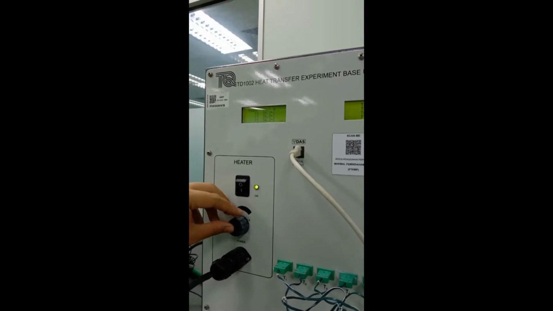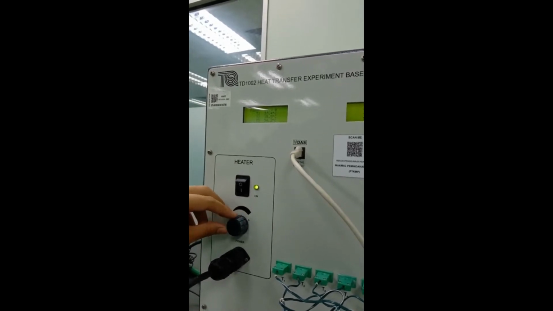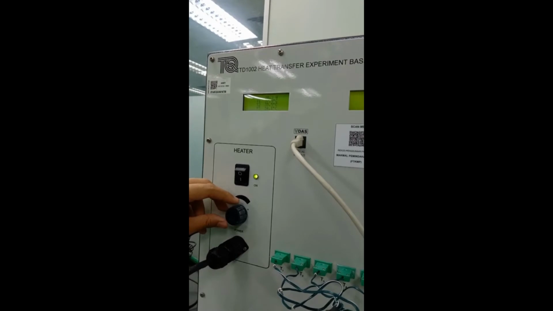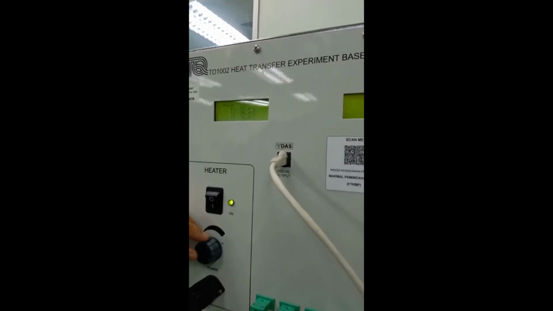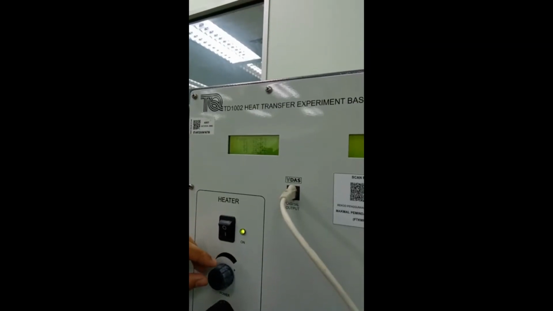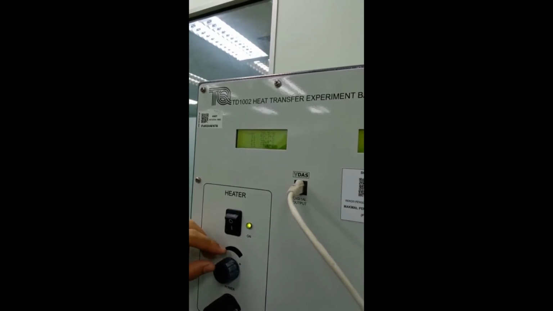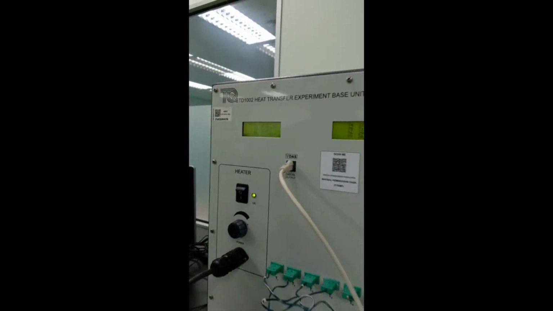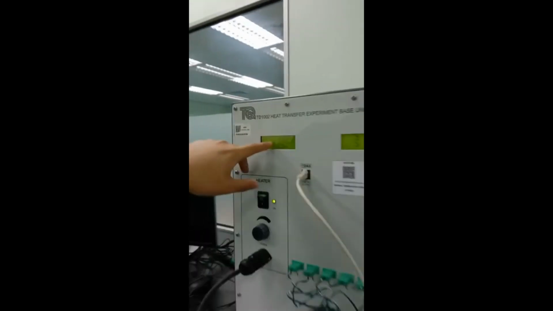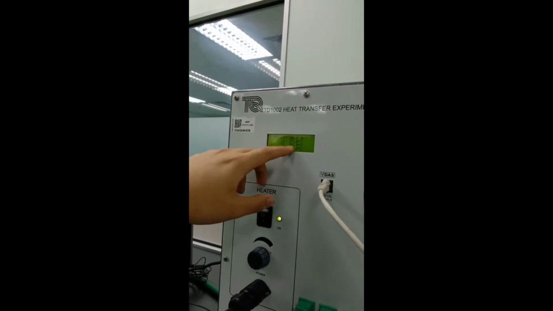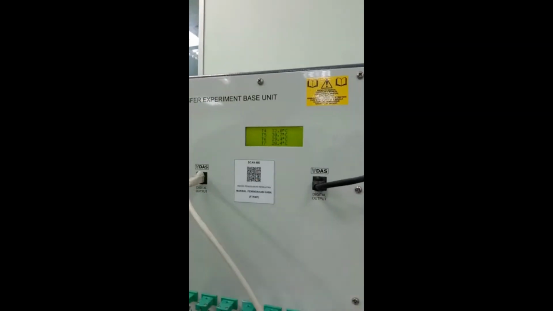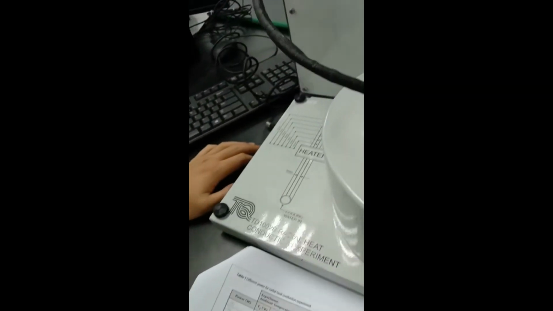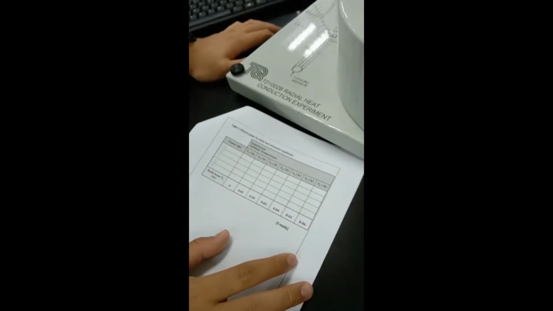Okay, 30 watt. Then, as you can see, T1 is higher than T7, and we shall record all the data in our table, and that's it for the experiment.